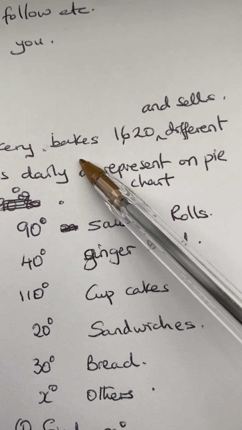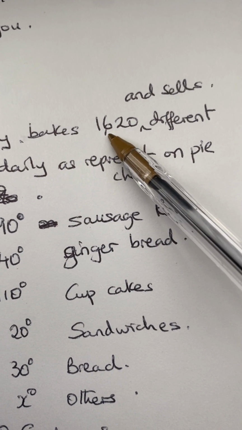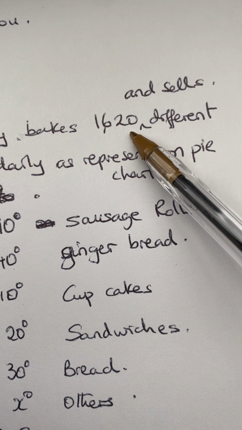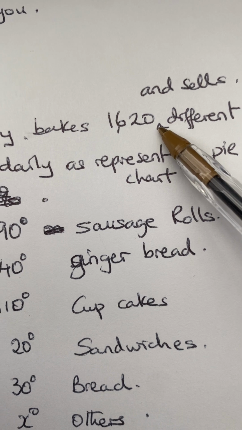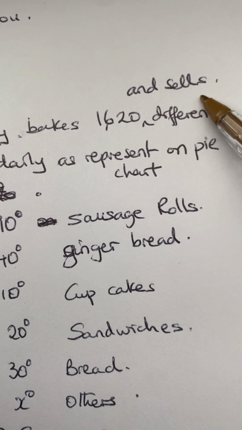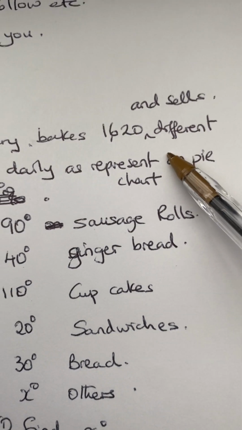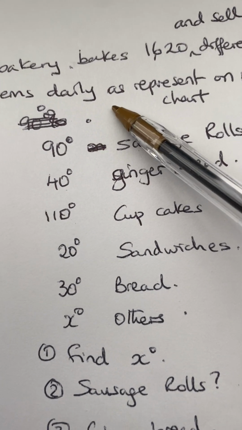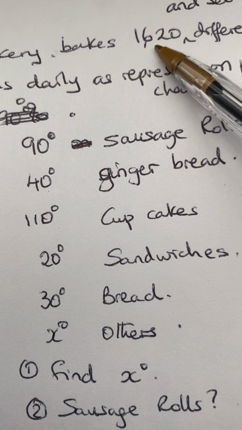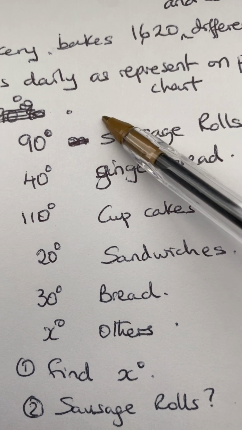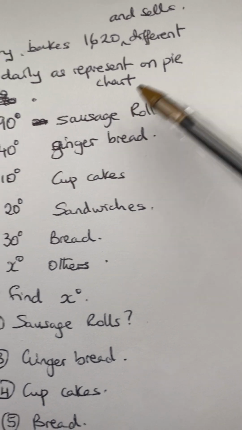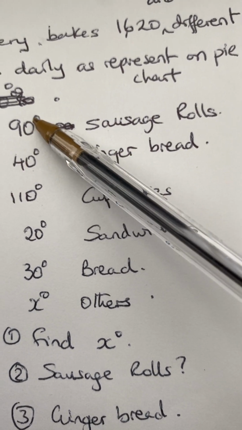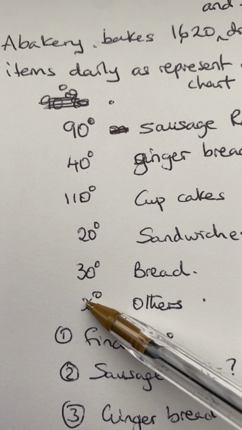A bakery bakes 6,620 different kinds of pastries and sells daily. This is the average as represented on the pie chart. So I drew these degrees on the pie chart.